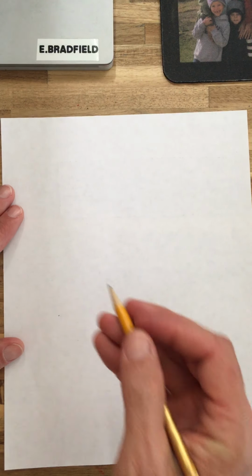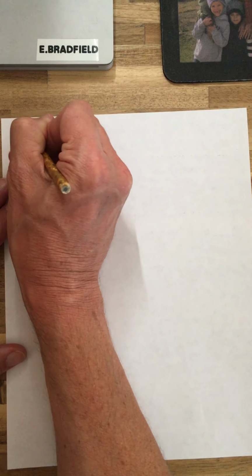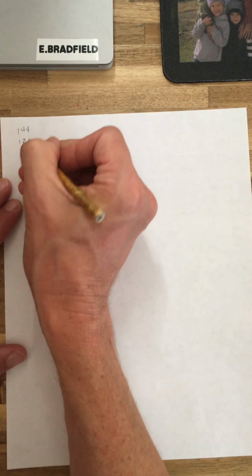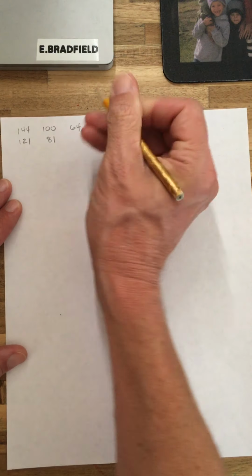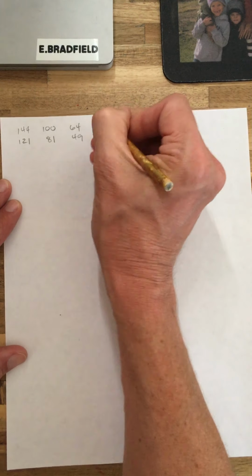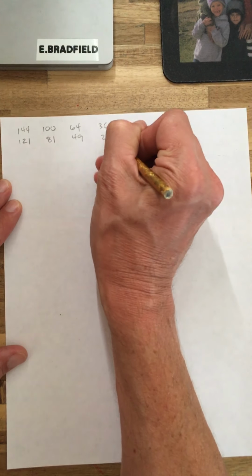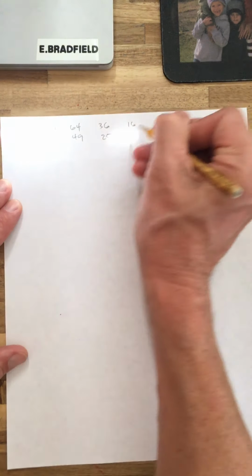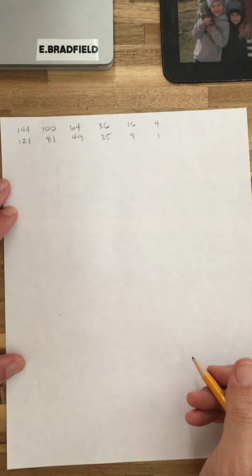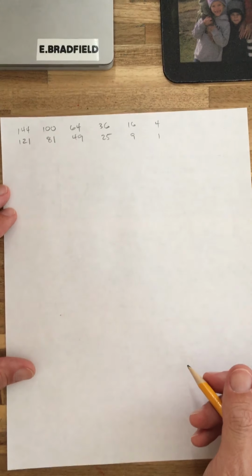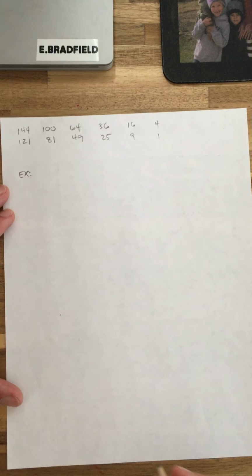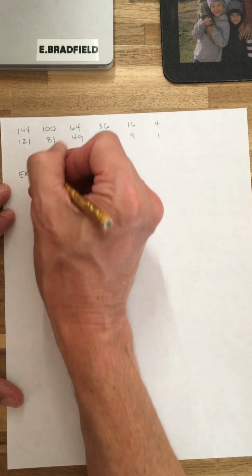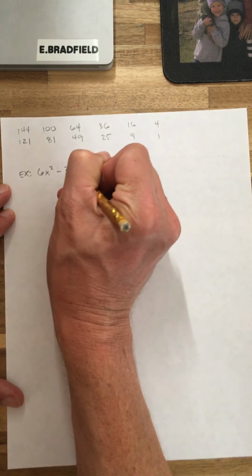All right, before we do that, we need to remember what our perfect squares are. All right, so I'm just going to write them down again. It's 144, 121, 100, 81, 64, 49, 36, 25, 16, 9, 4, and 1. Okay, so those are our perfect squares, all right? And we're going to use them on the next example. Here we go. Example. We have 6x squared minus 3 equals 0.